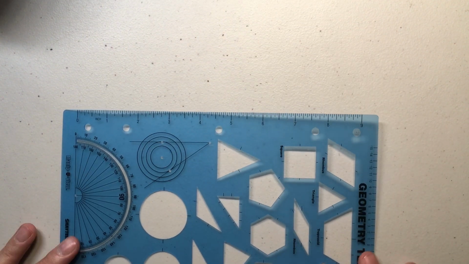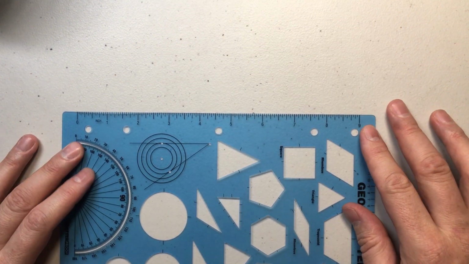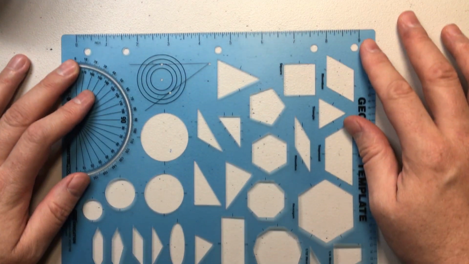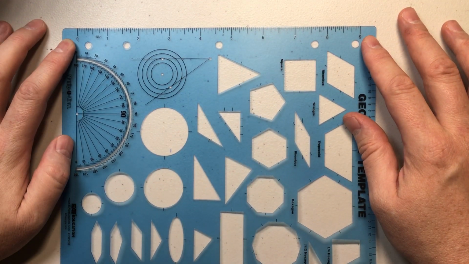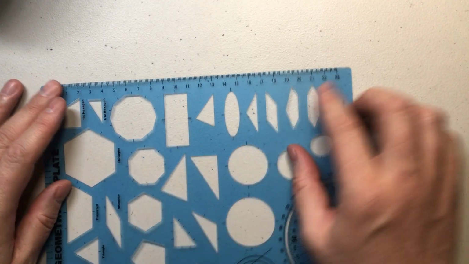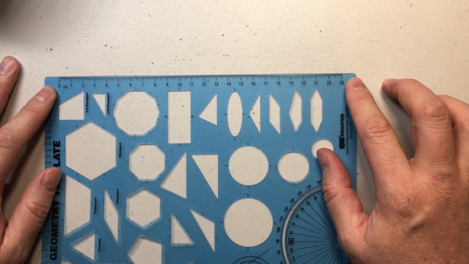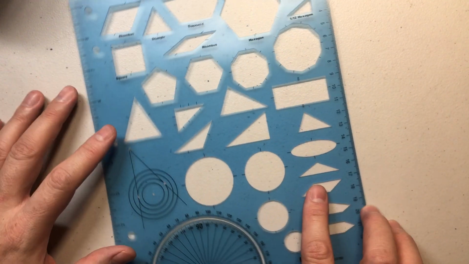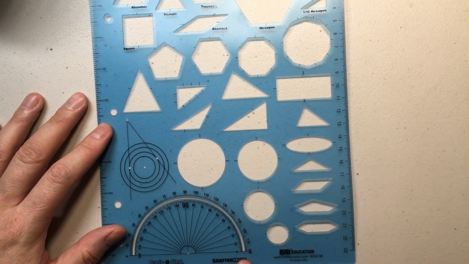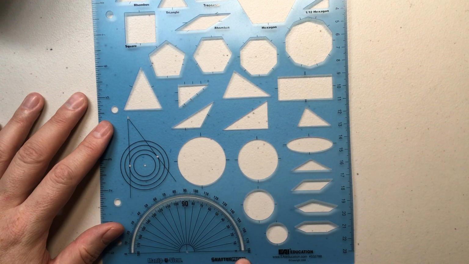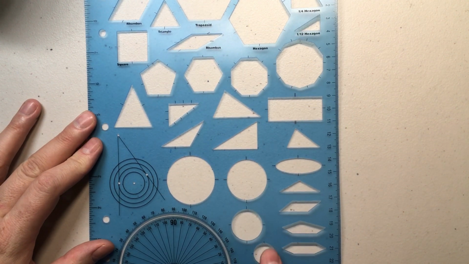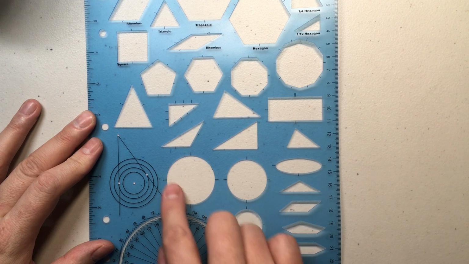Take a look. It has a ruler here, US customary on this side, the metric system on this side. It has a semi-protractor. It has different circles.